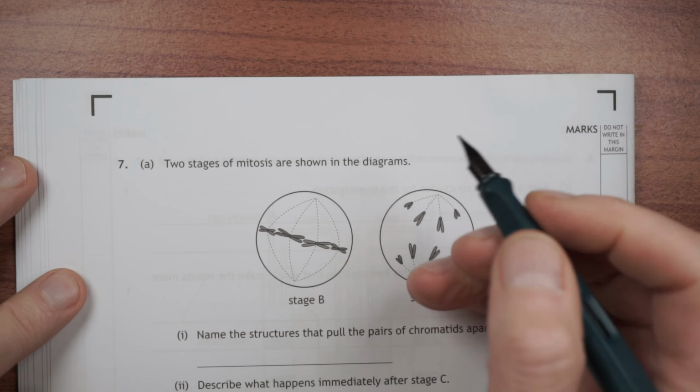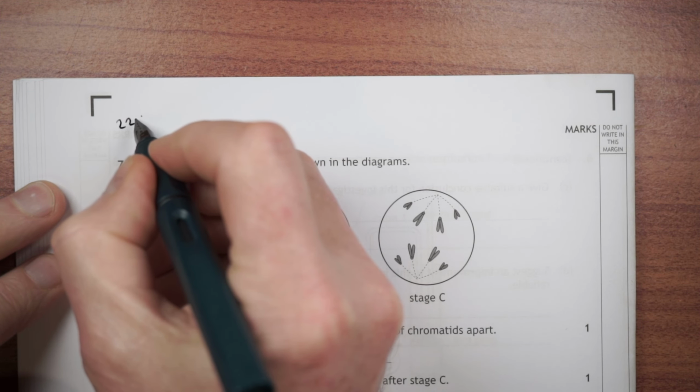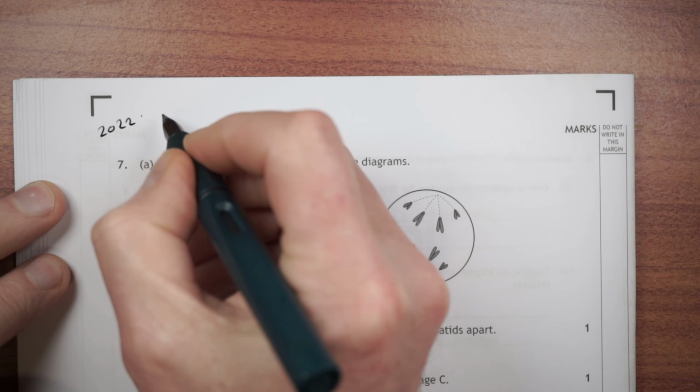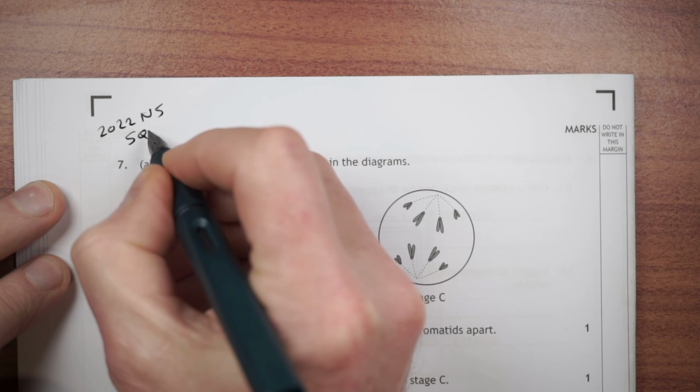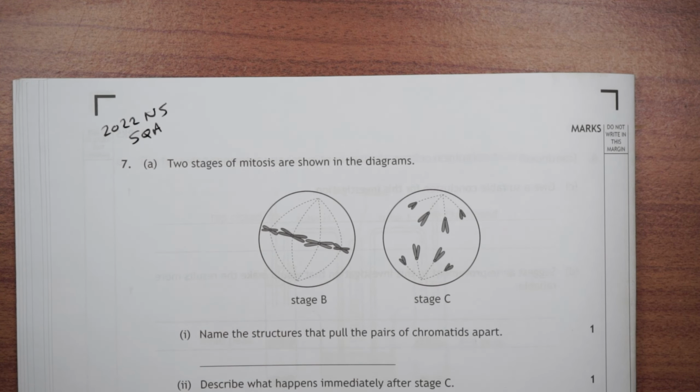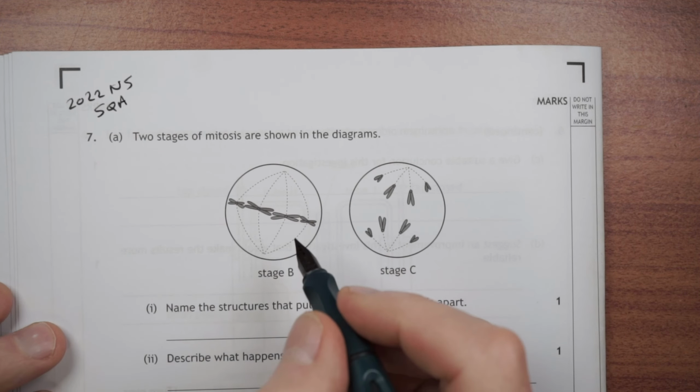Okay, here's a question on mitosis. This is from the 2022 N5, National 5 SQA biology paper. Okay, this is section 2. And we're looking at mitosis here.